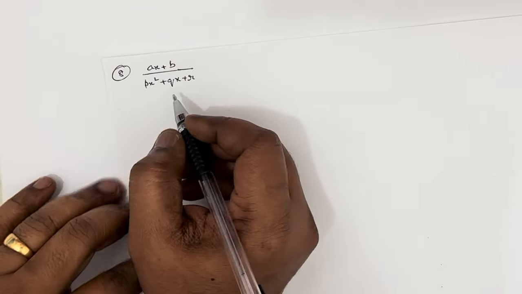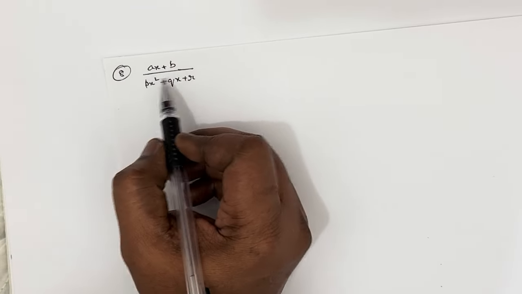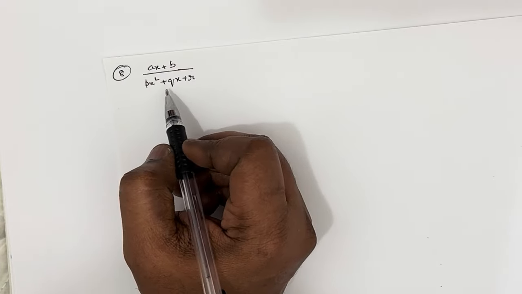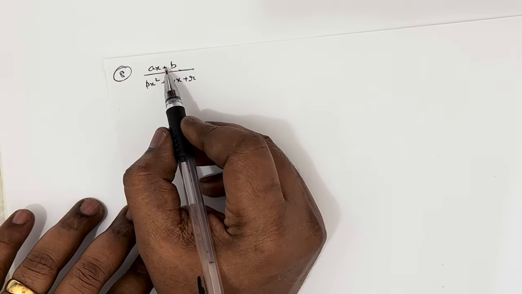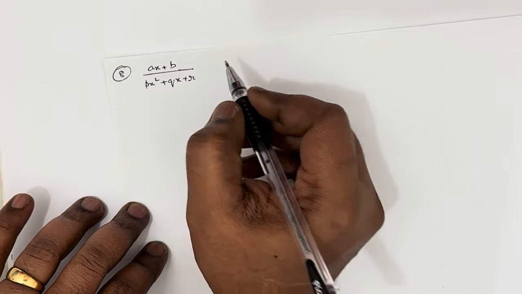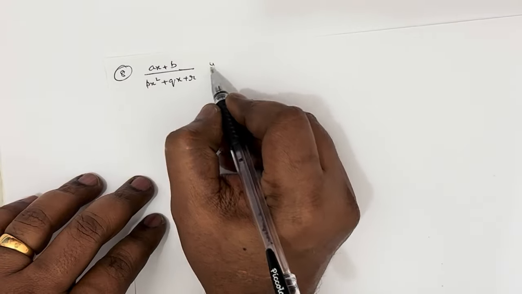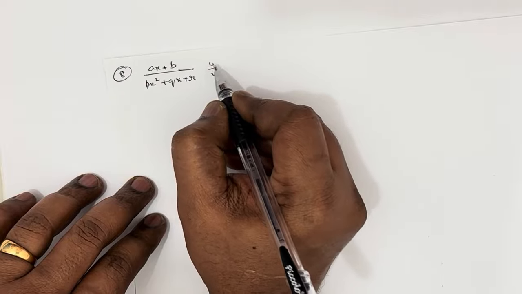Okay, now let's do the eighth question. That is (ax + b) upon (px² + qx + r). Now you see both the numerator and denominator have x functions, so we will use the u upon v formula.